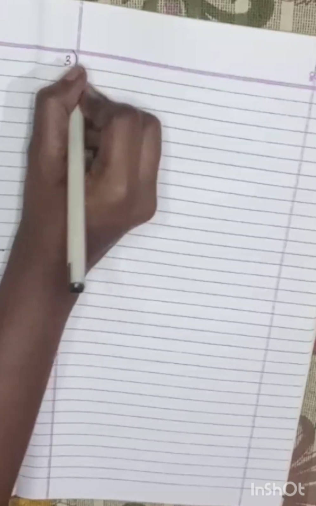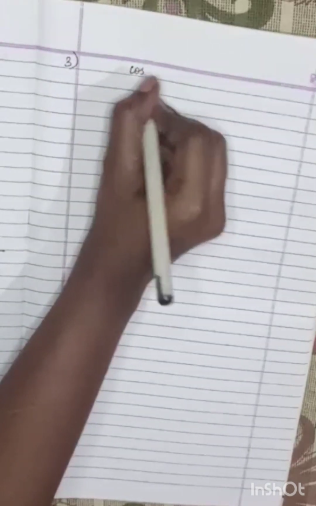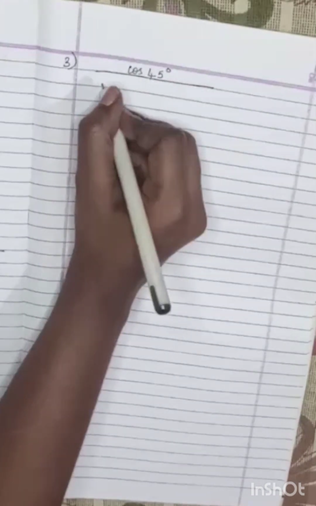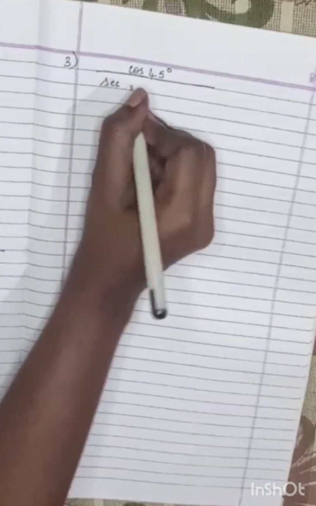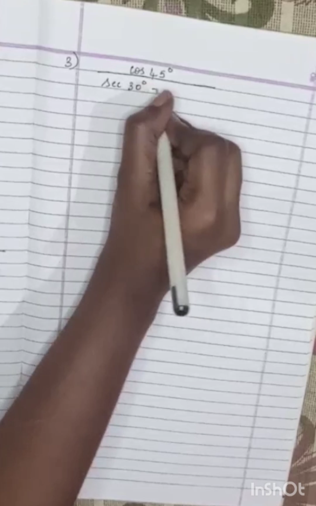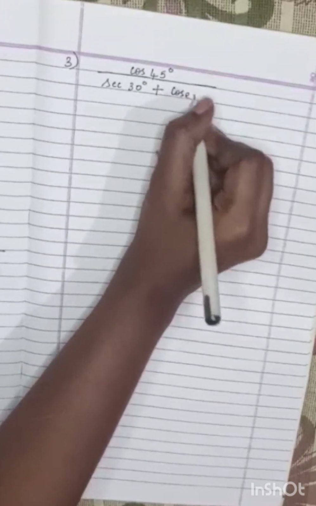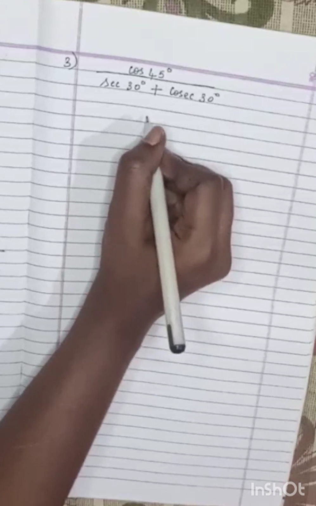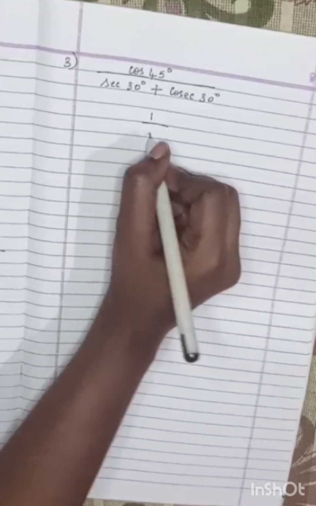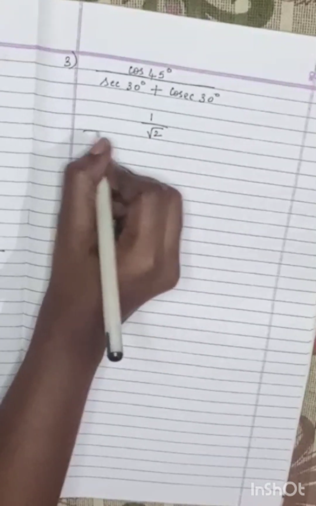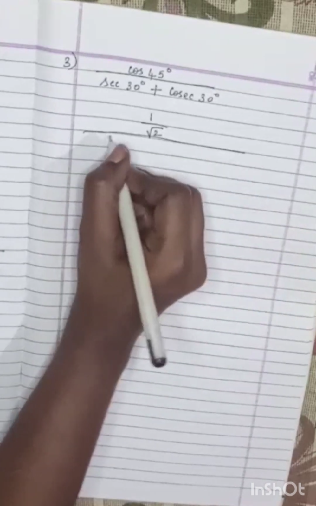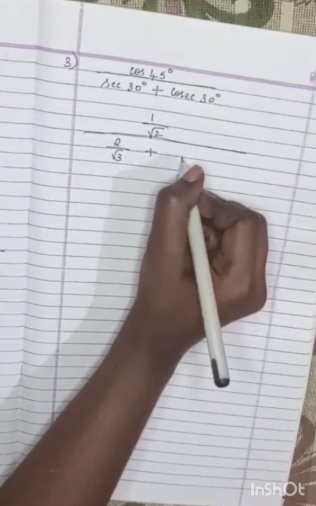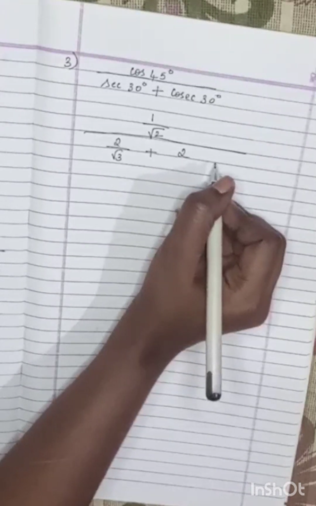Let us move on to the third question. Third question says cos 45 degree whole divided by secant 30 degree plus cosecant 30 degree. Let us put the values. Cos 45 degree is 1 by root 2 whole divided by secant 30 degree is 2 by root 3 plus cosecant 30 degree is 2.